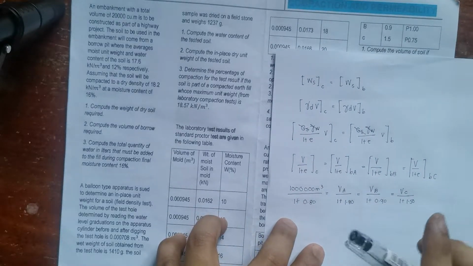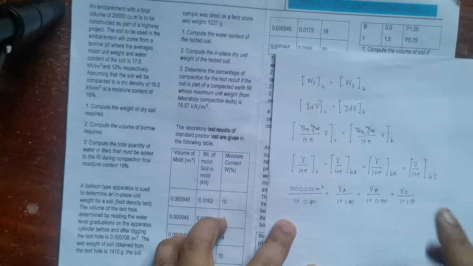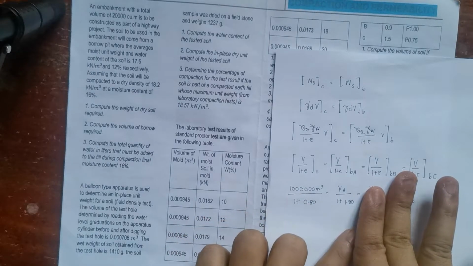So, makukuha na natin yung volume ng borrow soil na manggagaling kay borrow pit A, B, and C. So, takpan lang natin to and then cross multiply.